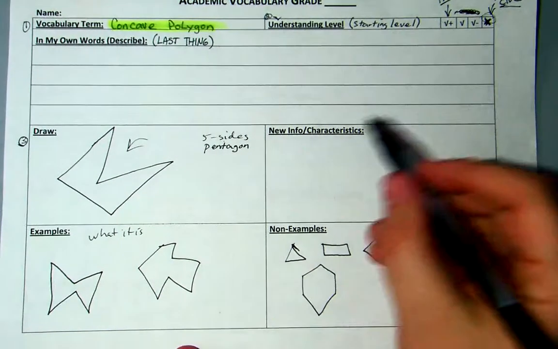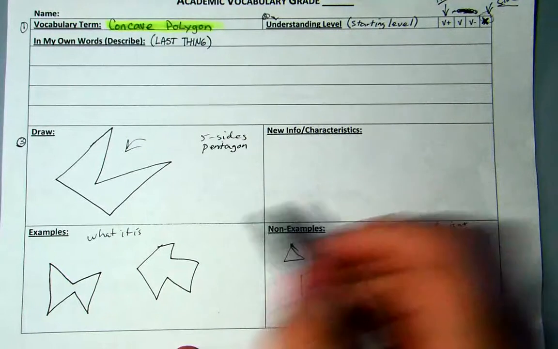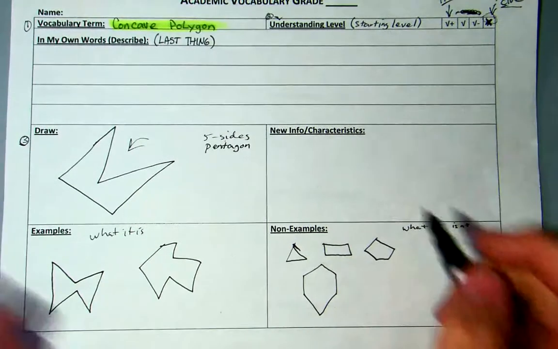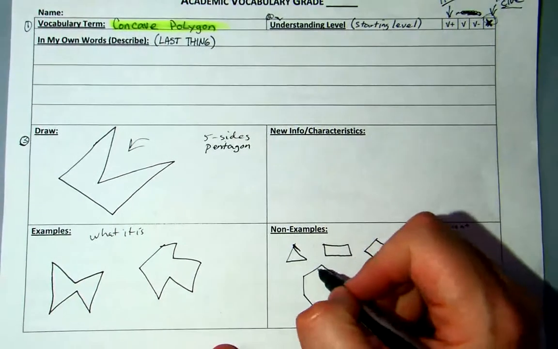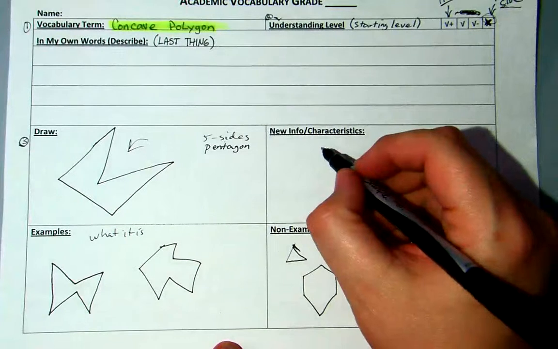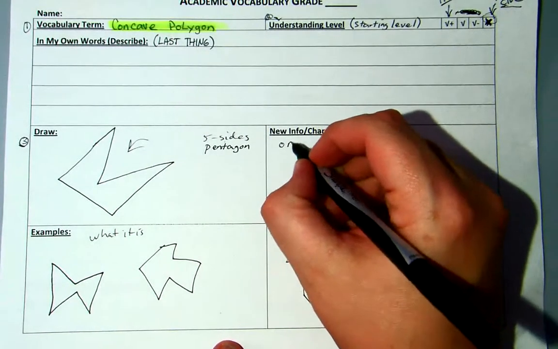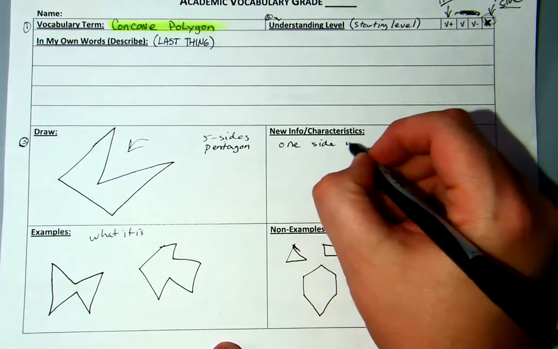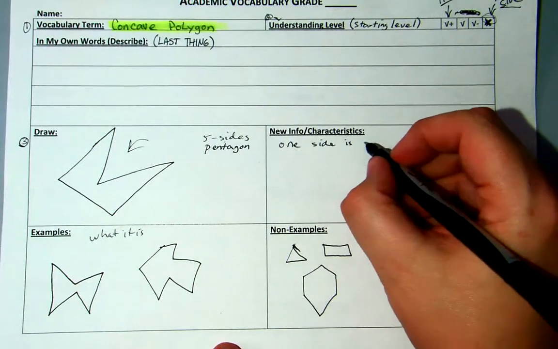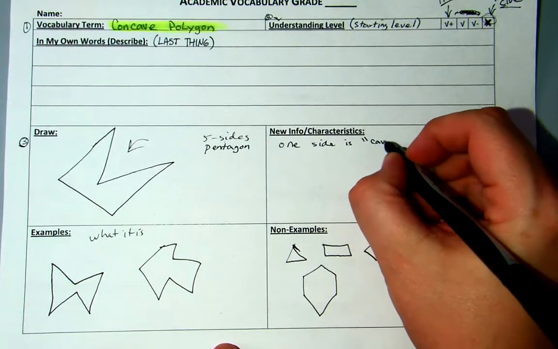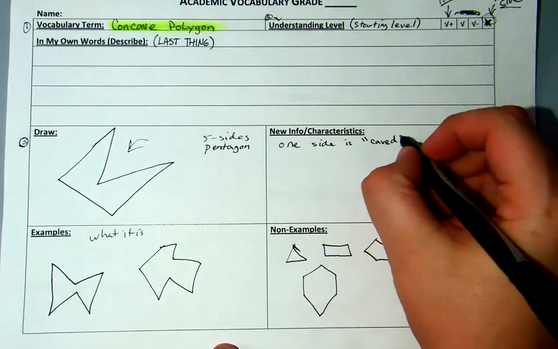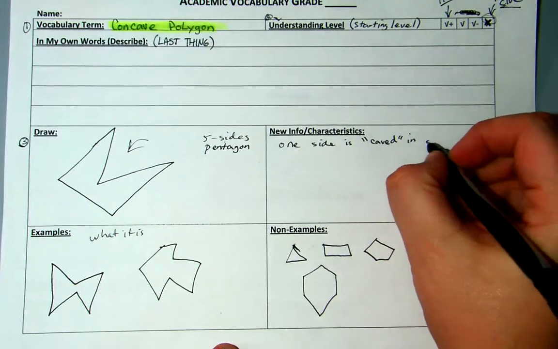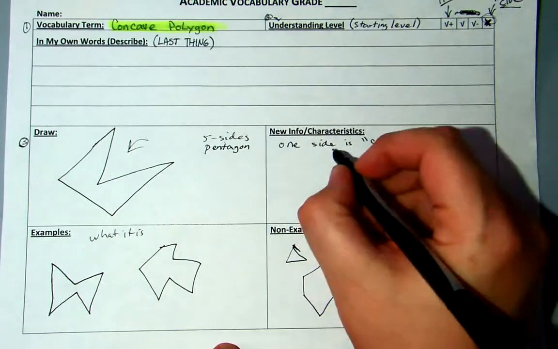And then we could start filling in the characteristics. The characteristics are, and we can use our own words for this, and we can say one side is caved in on the polygon.